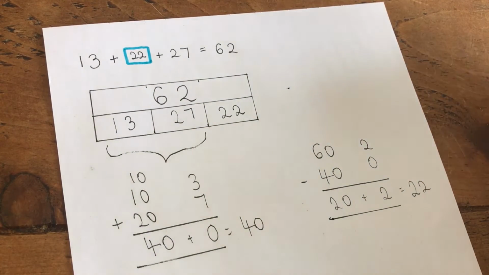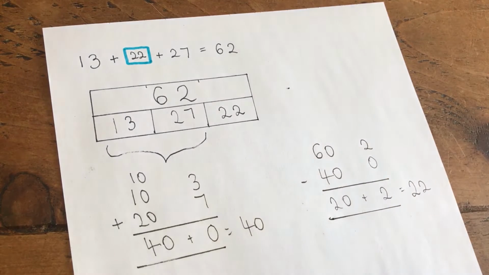Now I'm going to show you three more missing number problems to get us started, and in between each one you're going to work it out and then see if your answer matches mine. So let's have a look at those now.